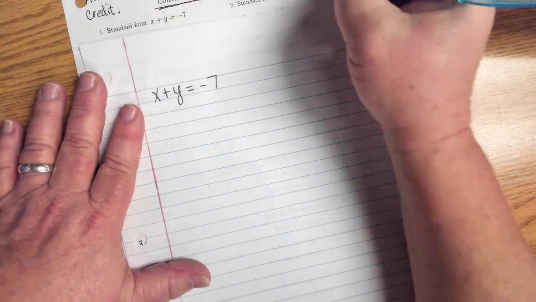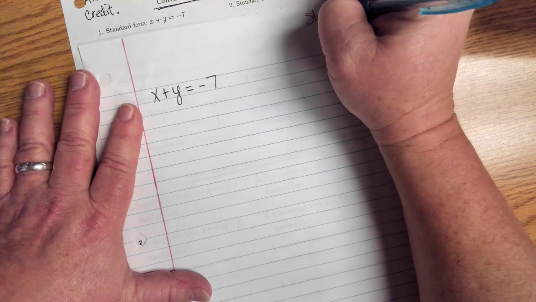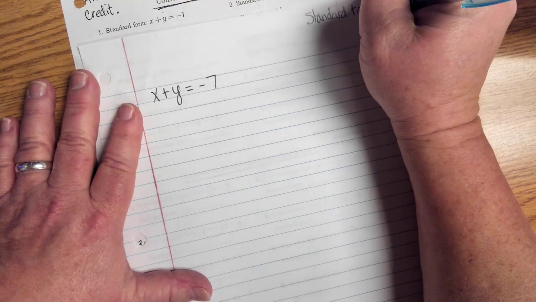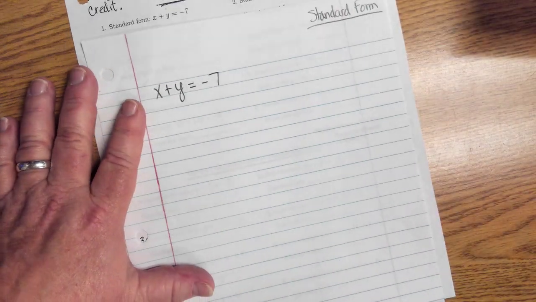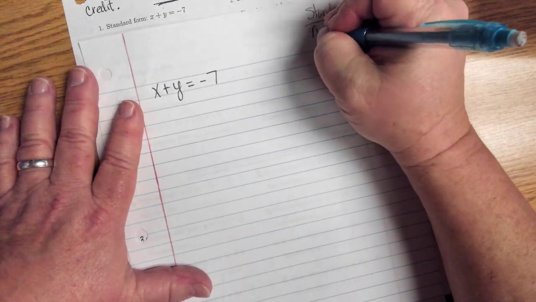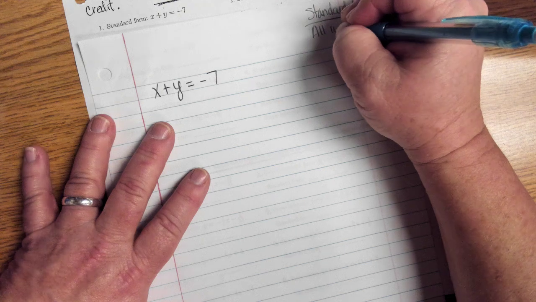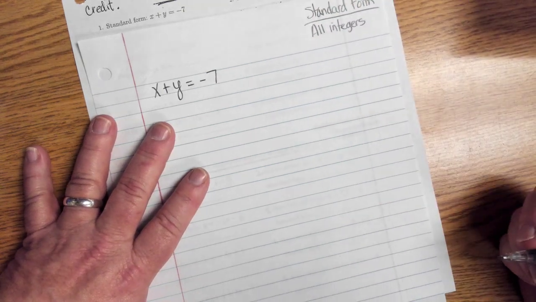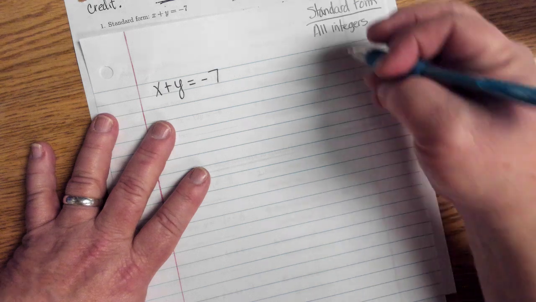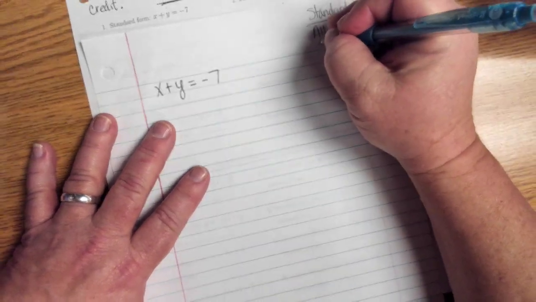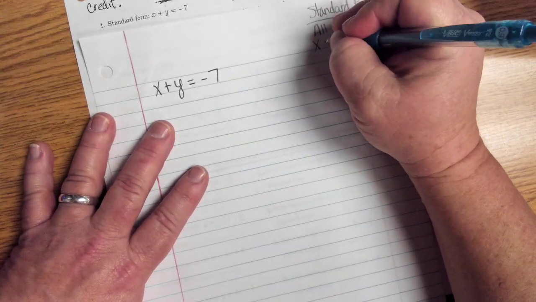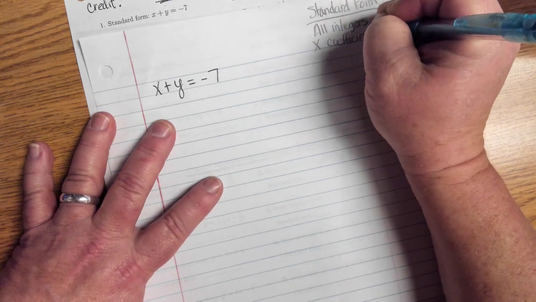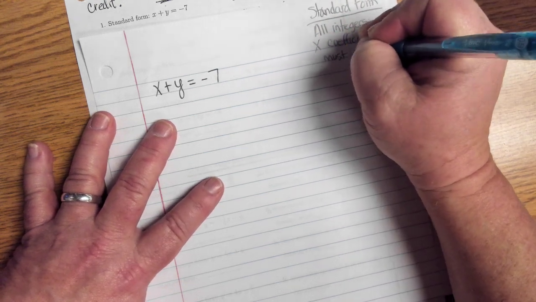Remember, in standard form, what must an equation look like to be in standard form? Does anybody remember? All right, so all integers, right? All of them have to be integers. The x coefficient must be what?